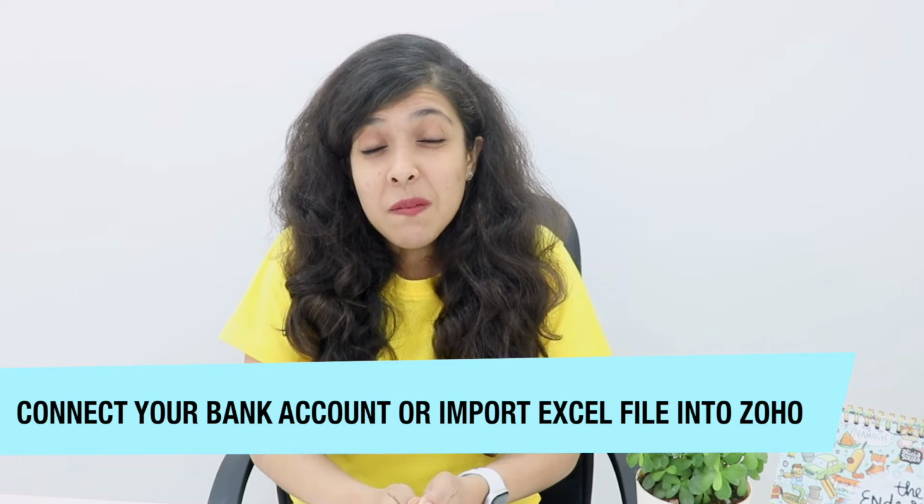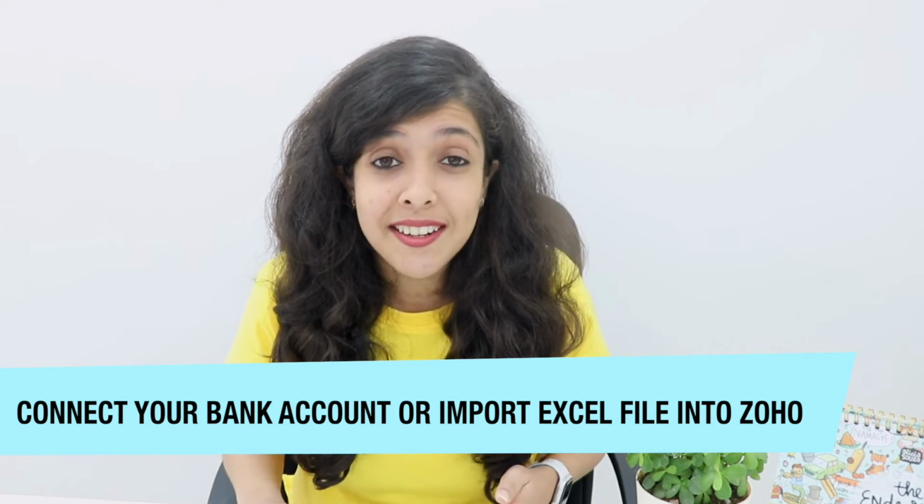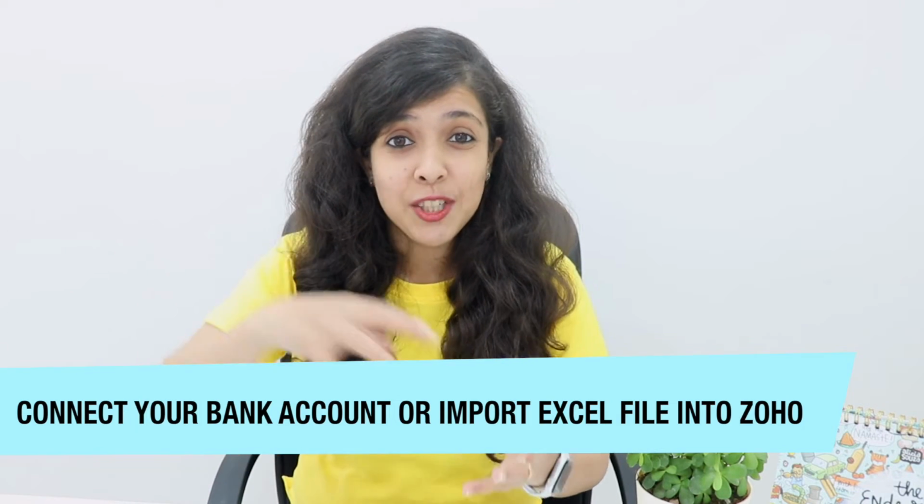So it becomes really time efficient if your bank account is integrated with Zoho Books, because all the transactions get reflected directly, and then all you need to do is classify them one by one. So what will you have to do? You will have to just select those transactions one by one and put them in separate buckets. So is it your income? It'll go in the income bucket. If it is an expense, it'll go to a specific expense bucket.